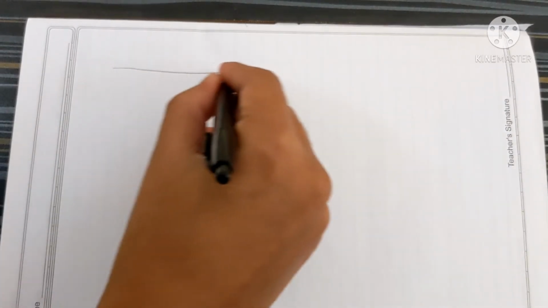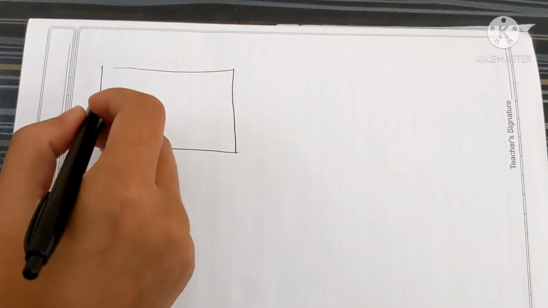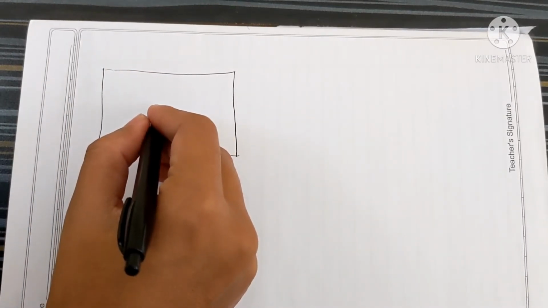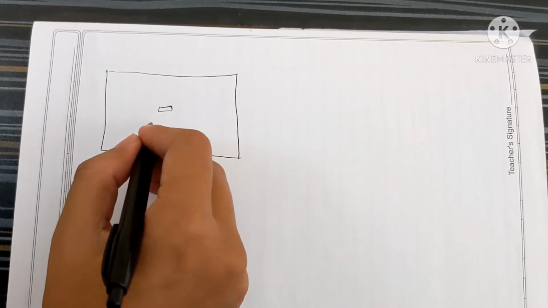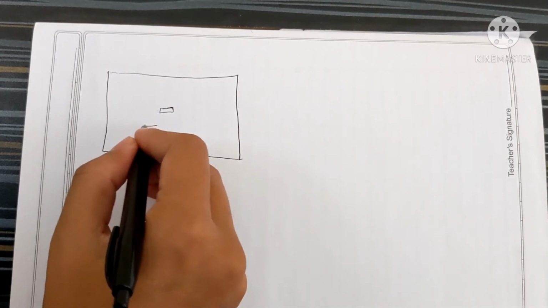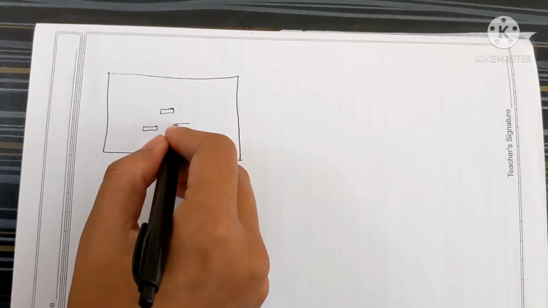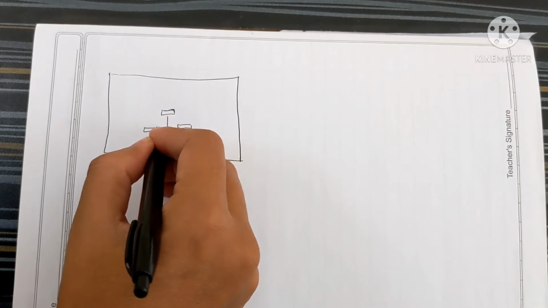Alright, now let's build a computer. You've got two options. Option 1 is take a motherboard, take a CPU chip and place it here, put a RAM chip, put a flash memory chip, and connect them externally.